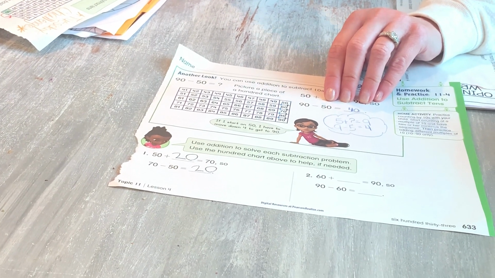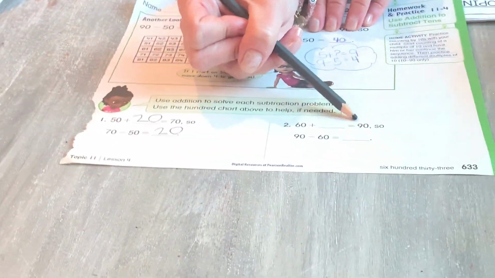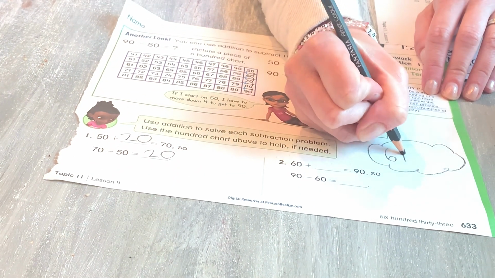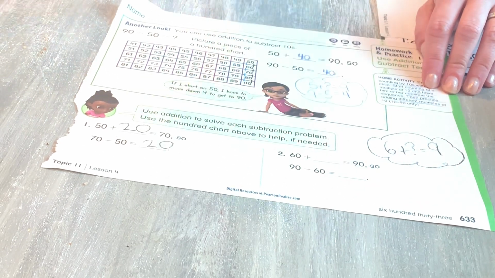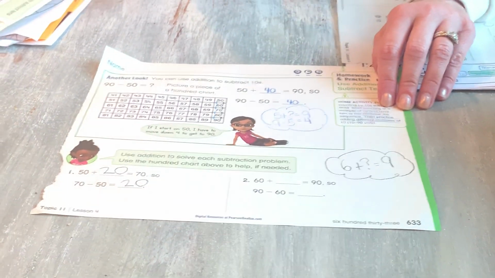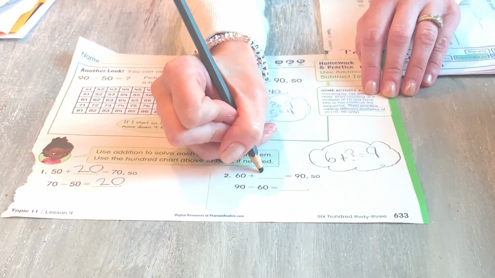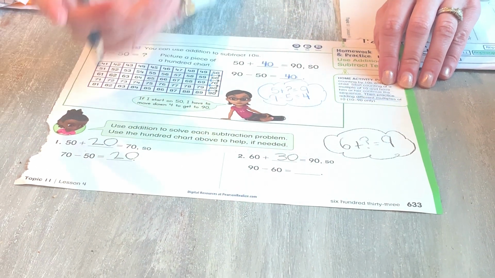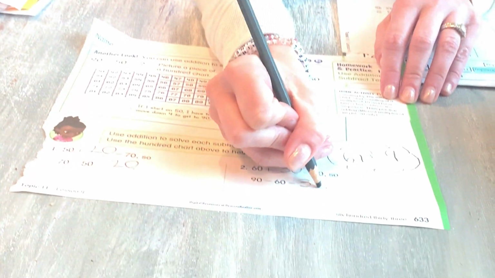All right, now, once you get that one down, look at number 2. This says 60 plus what equals 90. So you can almost use a think cloud and think 6 plus what number equals 9. So we're going to put a 0 back in the ones place. Well, I know 6 plus 3 equals 9, so 60 plus 30 would equal 90. Now it's a turnaround fact, so 90 minus 60 equals 30, all right? Thumbs up if you got that.